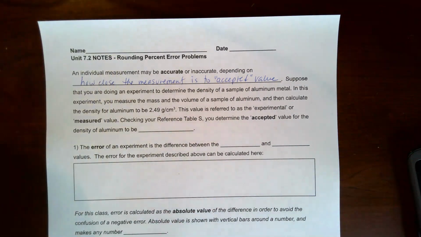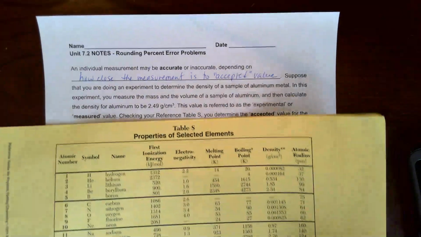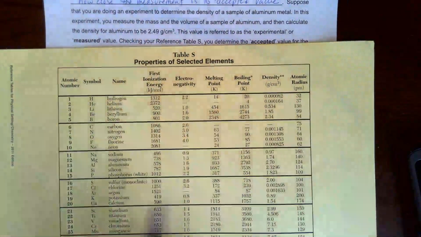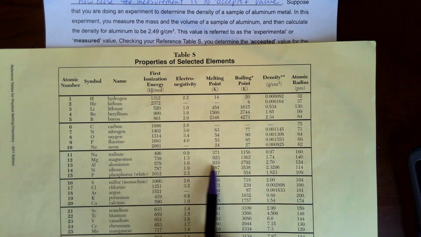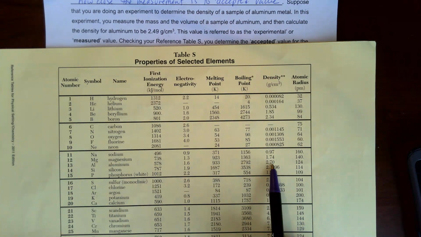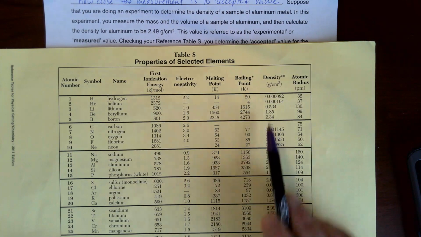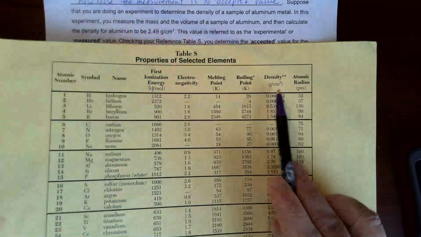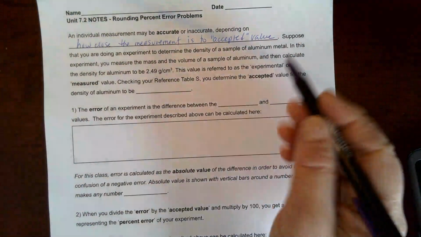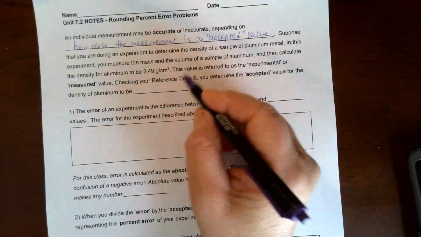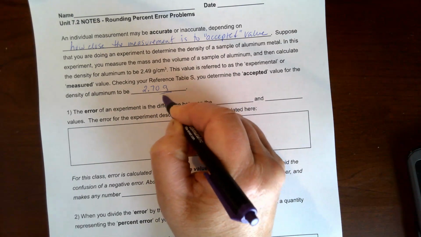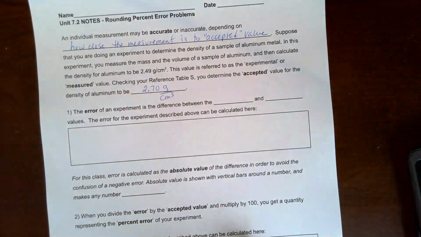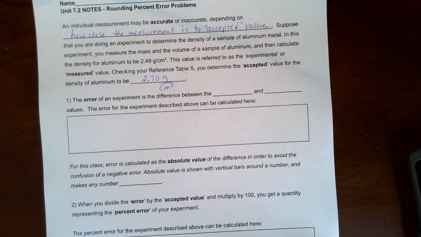And when we compare that to our reference table S, if we go to reference table S and find aluminum, here's aluminum right here. If we read over here, we can find that the density of aluminum is 2.70 grams per cubic centimeter. So we find that the accepted value for the density of aluminum is 2.70 grams per cubic centimeter. That's what we call the accepted value.